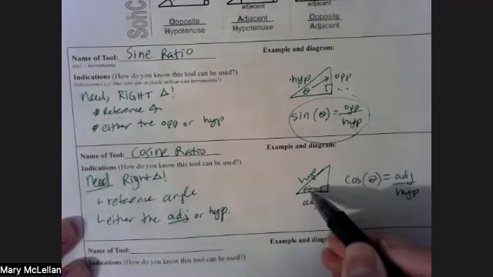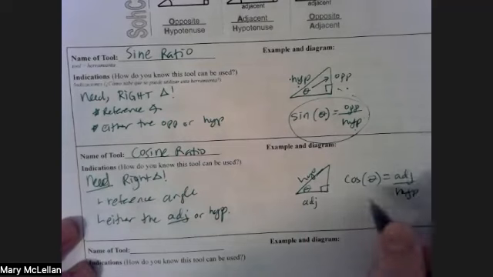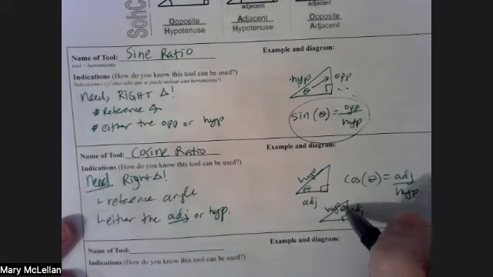Now, sometimes students make a mistake if this angle is up there, so I'm going to also draw this version. The location of the adjacent leg is dependent upon where the angle is. I'll do it for sine as well.